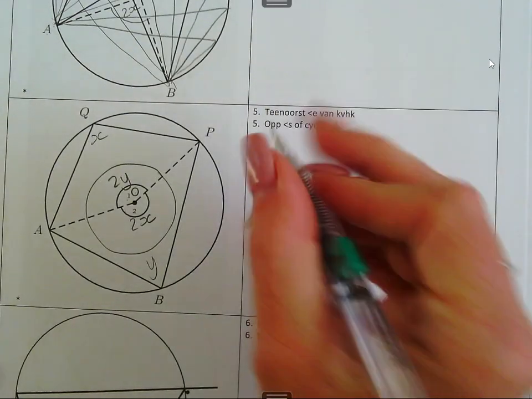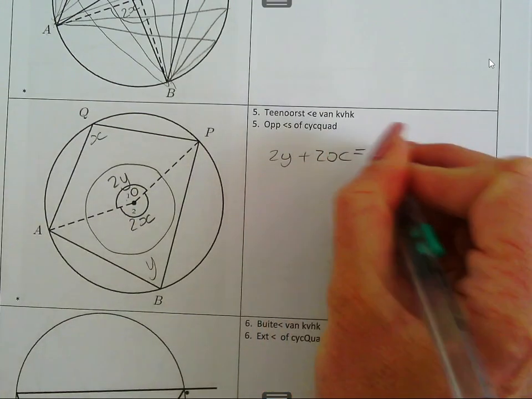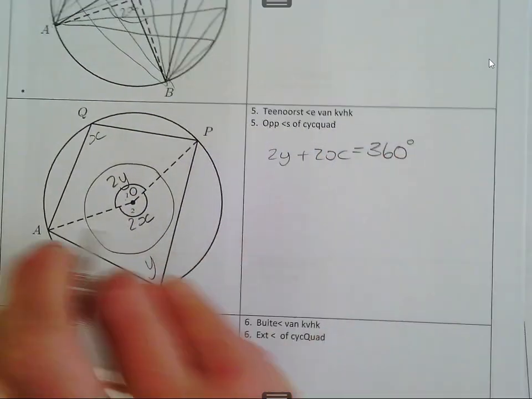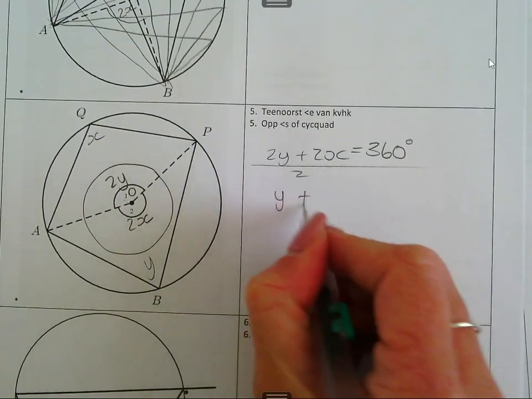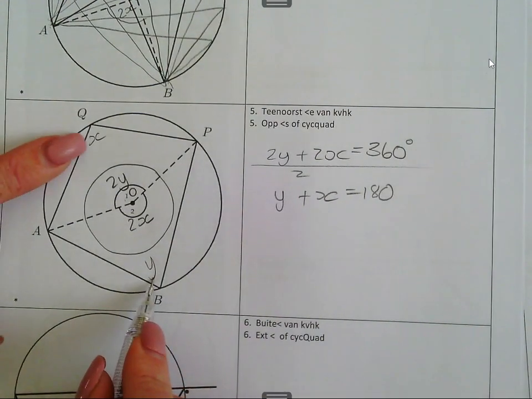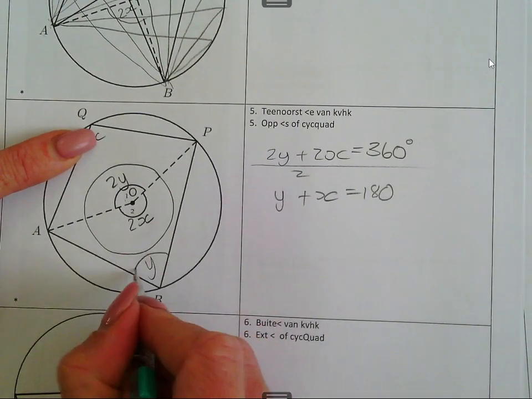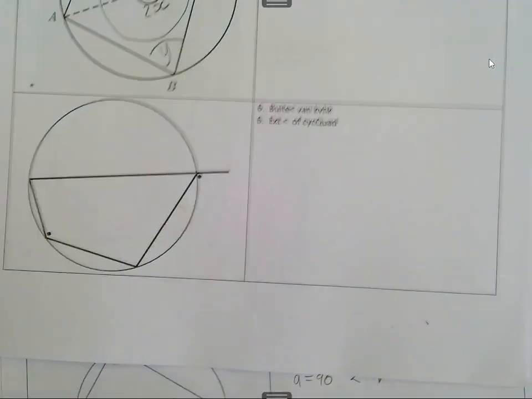360. So look at this. 2y plus 2x is equal to 360 degrees. You all agree with that? If I divide everything with 2, I will have y plus x equal to 180. Do you see where there's a y and where there's a x? That means the opposite angles of a cyclic quad is equal to 180. Cool. Sharp, sharp. Next one.